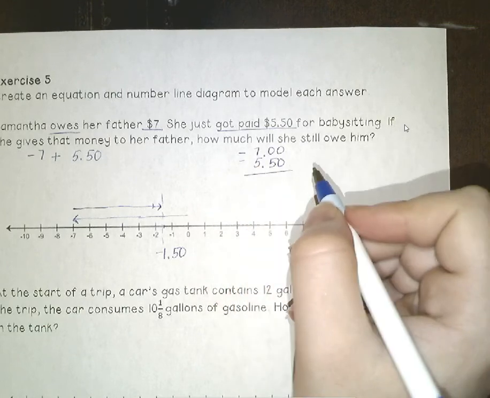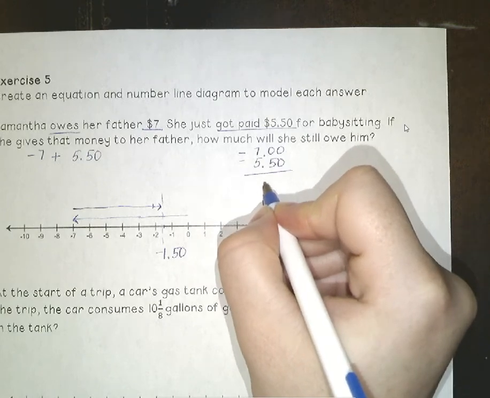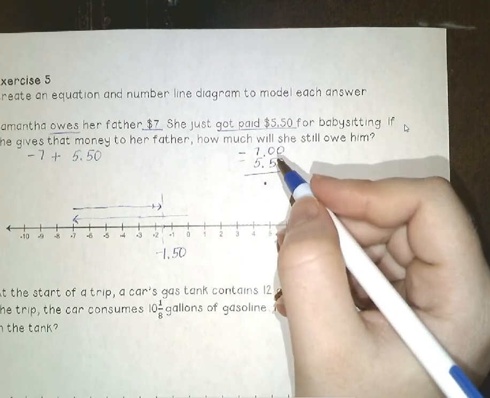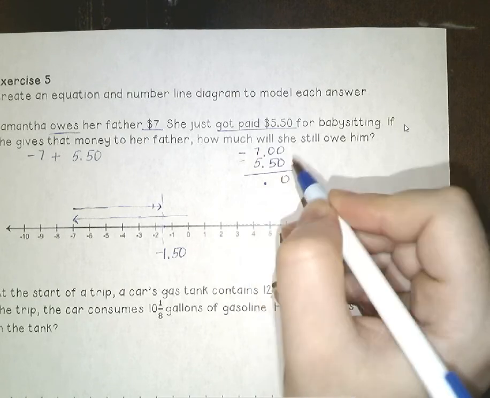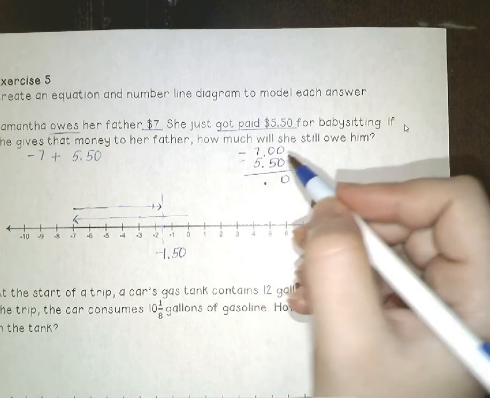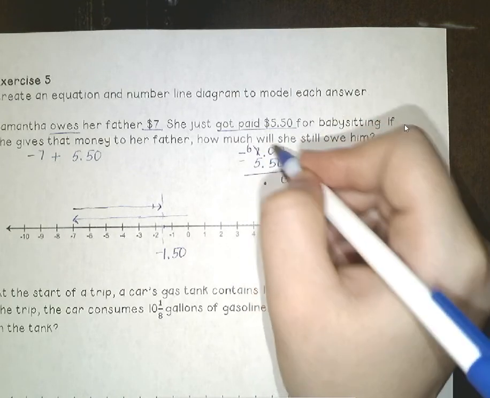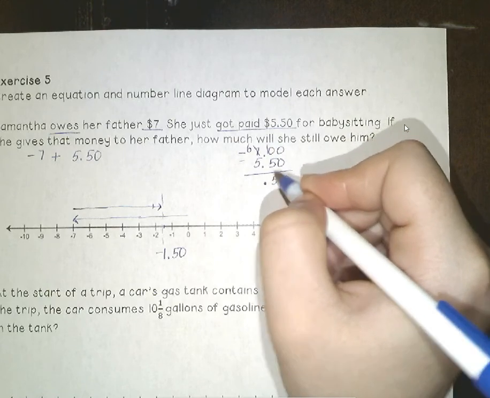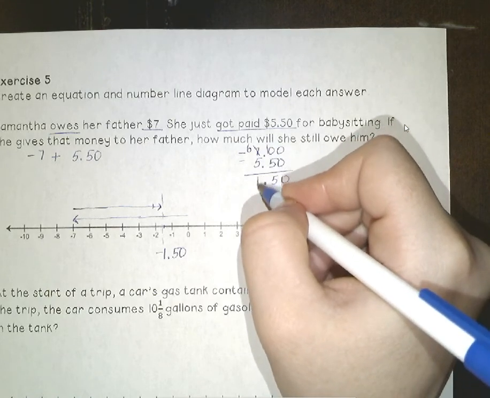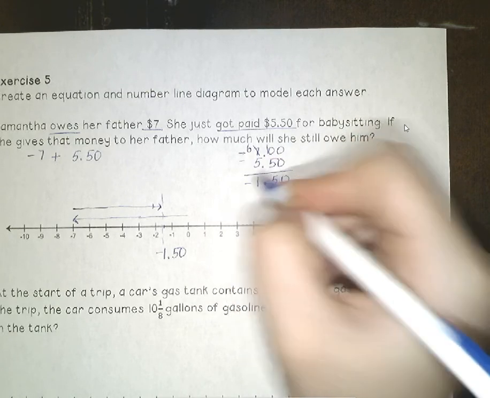And subtract. When you subtract decimals, you have to line them up. Line the decimals up. Okay, so 0 minus 0 is 0. 0 minus 5 we cannot do, so we'll have to borrow from 7. 7 becomes a 6. 0 becomes a 10. 10 minus 5 is 5. And 6 minus 5 is 1. We are subtracting from a negative number, so the answer is going to be also negative.